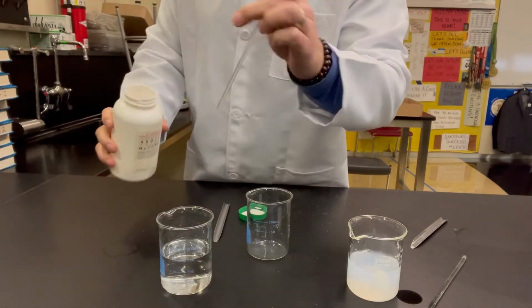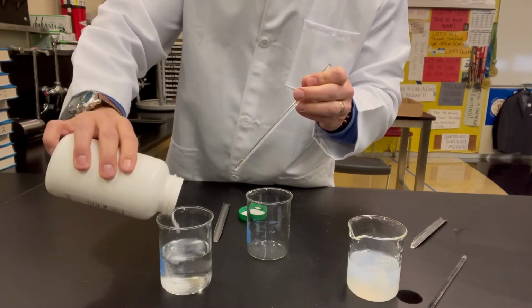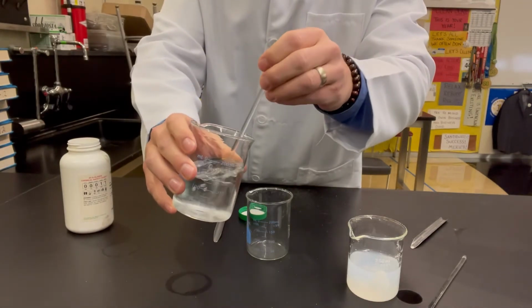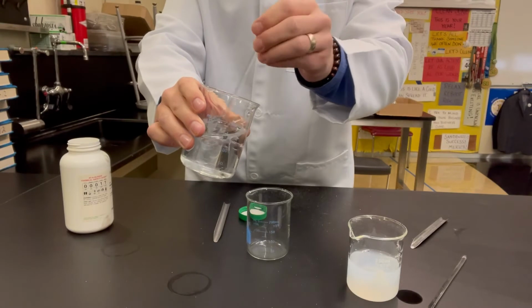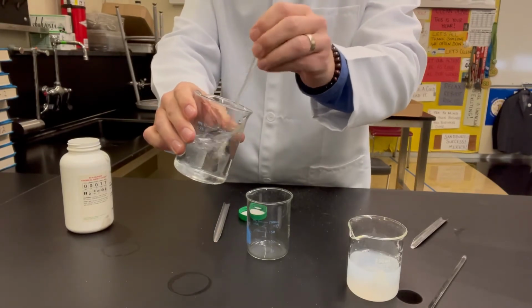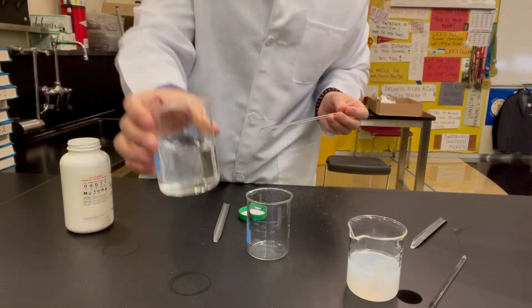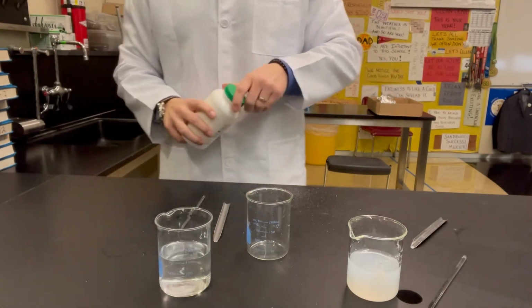So I have some water right here. I'm going to put some of my powder in. And I'm going to stir that up and dissolve that into the water. Now that that's dissolved in the water, I have 2 aqueous solutions of 2 different compounds.